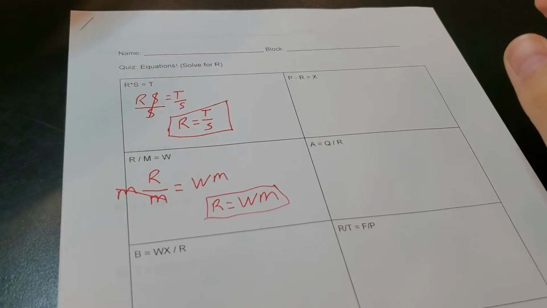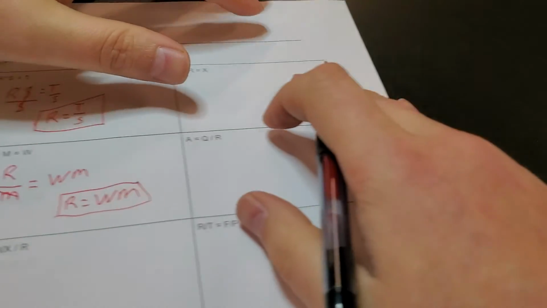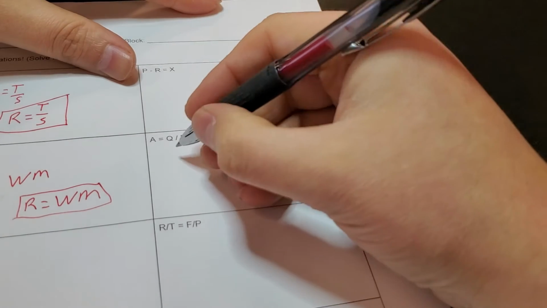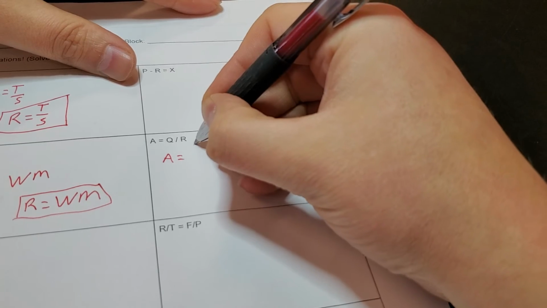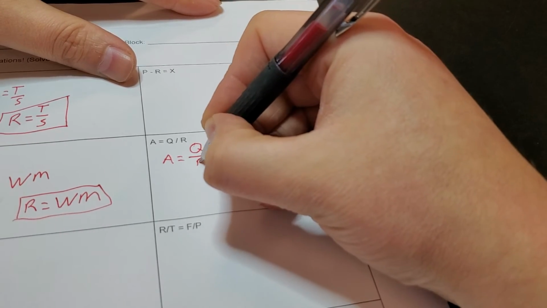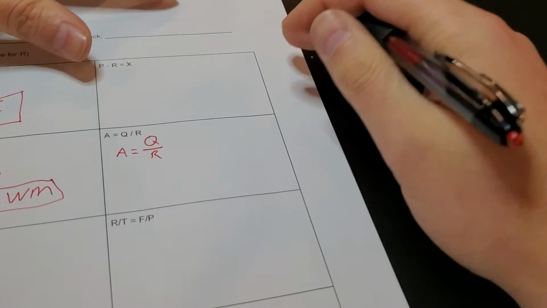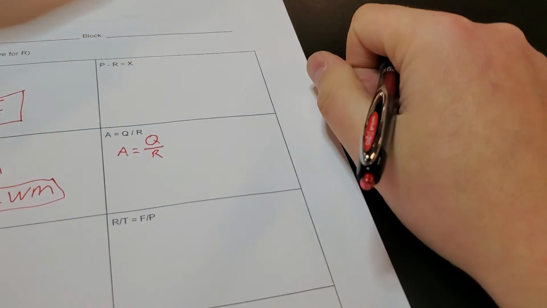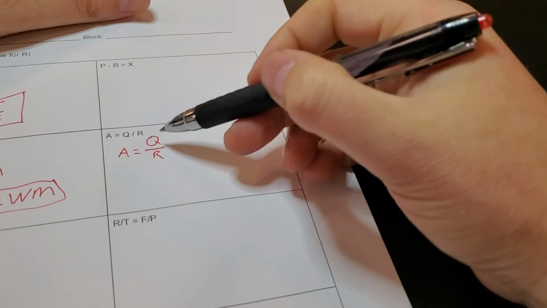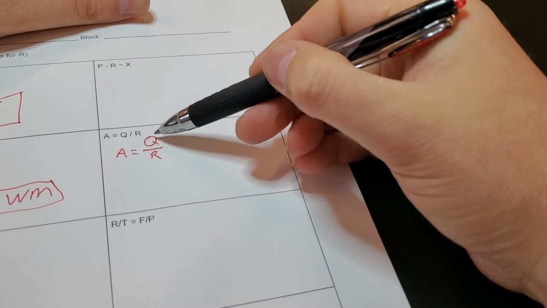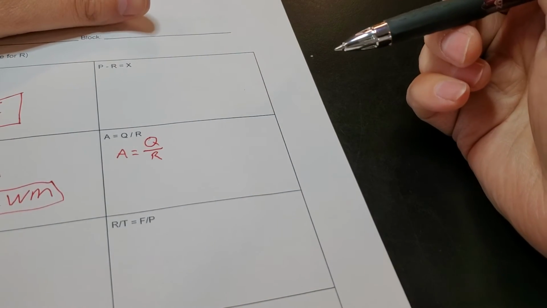Now, there's some weird ones. This one over here, for example. Let's work through that one. A equals Q over R. Now, if there's one thing that I learned in math class, it's that I don't like fractions. There's a fraction. Not only is there a fraction, the problem is the R is on the bottom. Right now, if I tried to get rid of this Q, I'd still have 1 over R. I don't want that. I just want R.